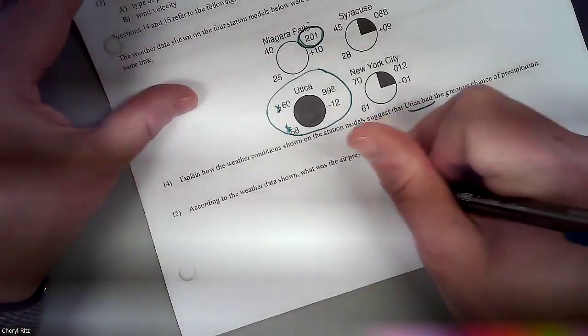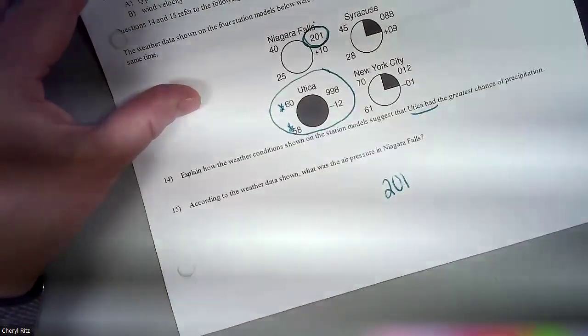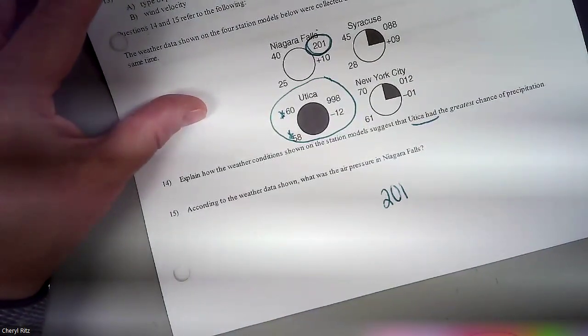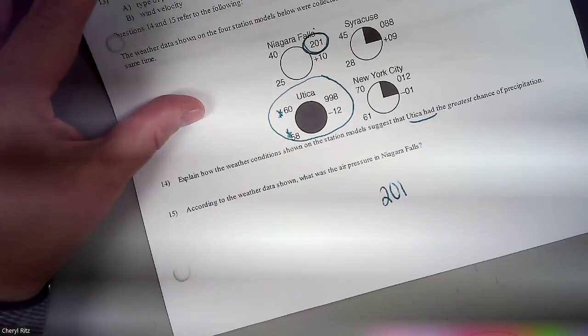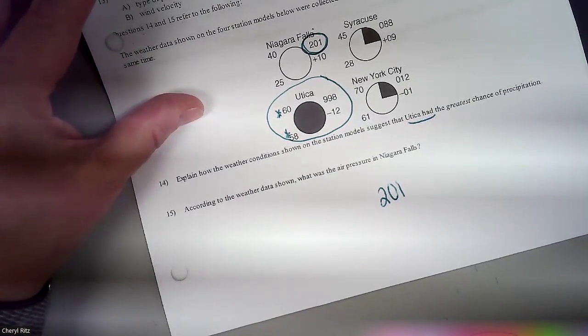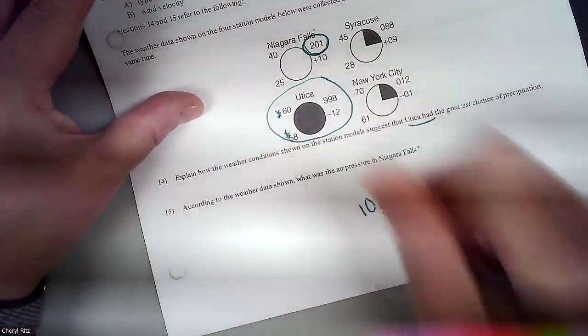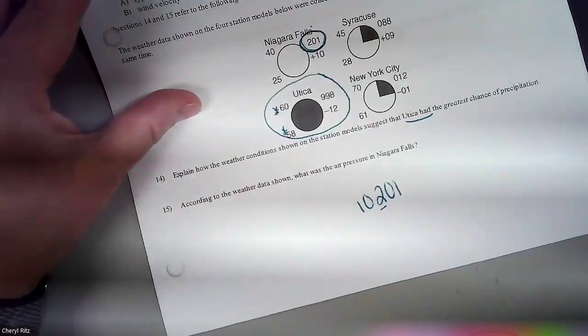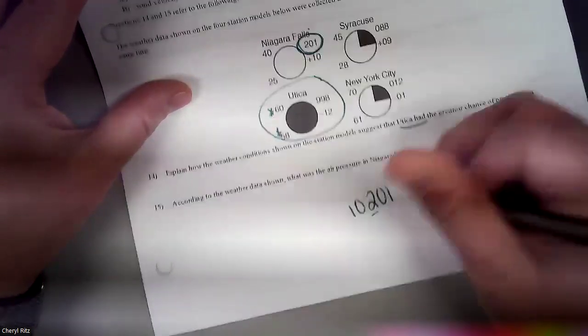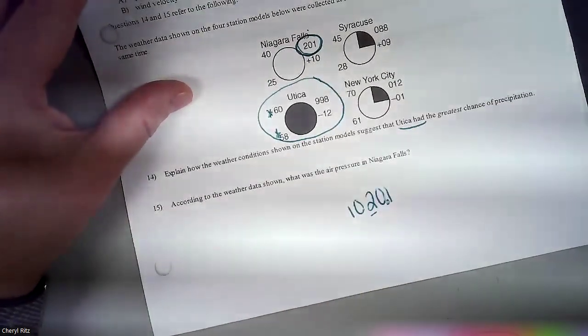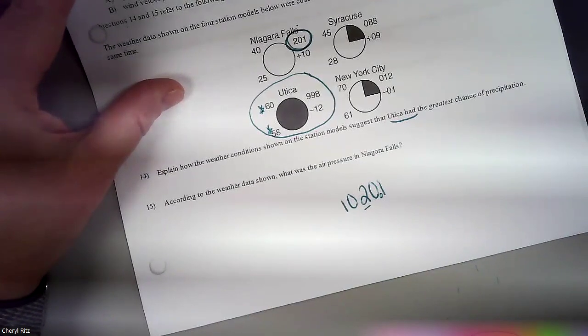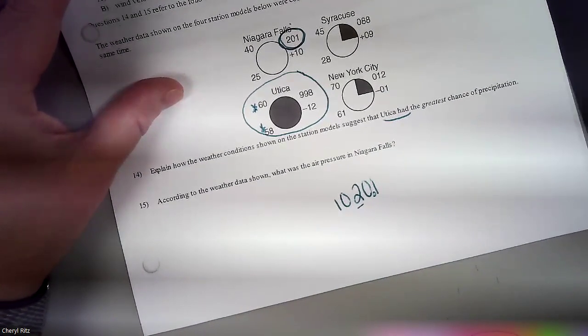So it is 1020.1. By the way, I did not accept 201. When they say, what is the pressure, you have to unabbreviate it. So put that 9 or the 10. Now it starts with a 2, so it gets the bigger number 10. A bunch of you did this too. Don't forget you have to include the decimal point. So if you left off the decimal point, I couldn't give you credit either.